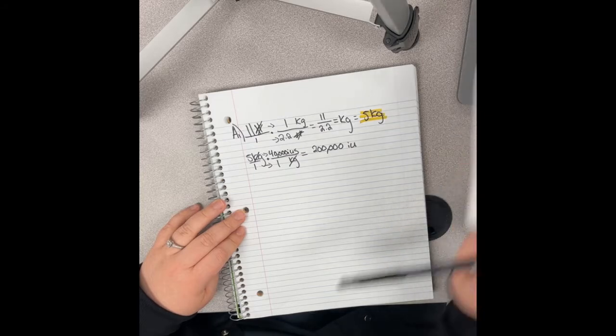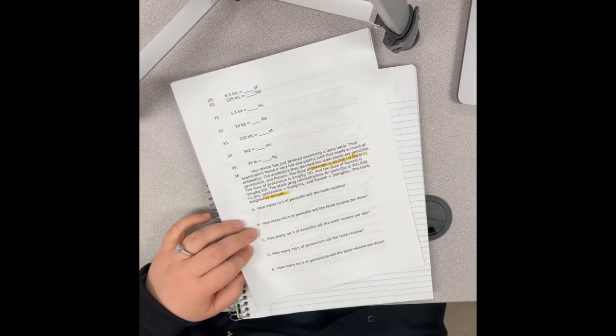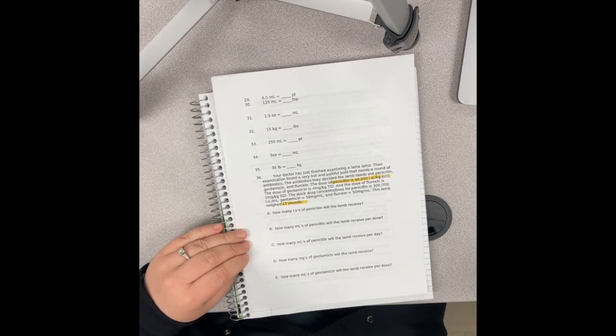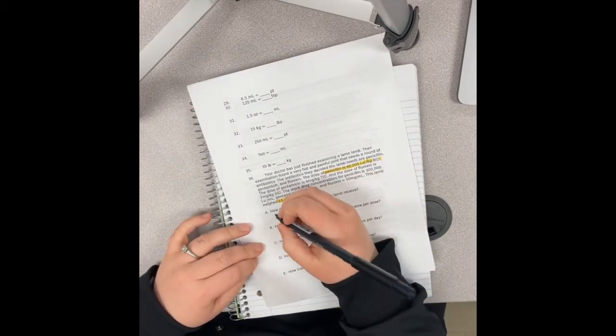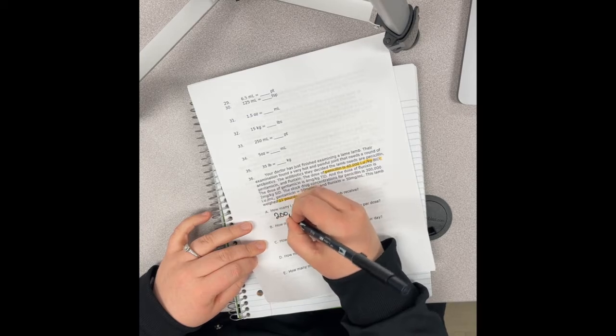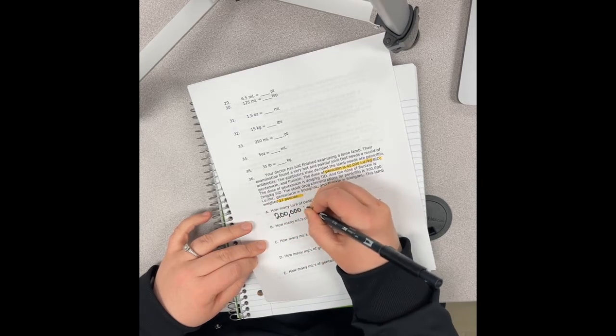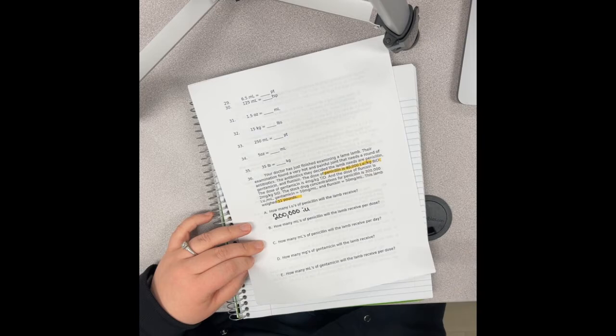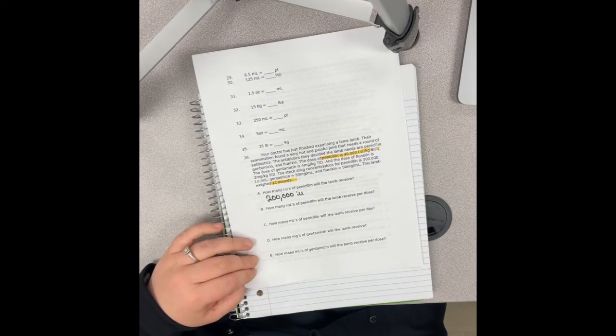So that is the answer. Excuse me, sorry about that. That is going to be the answer to A. So the answer to A is going to be 200,000 international units. Awesome. So we've done an excellent job so far.